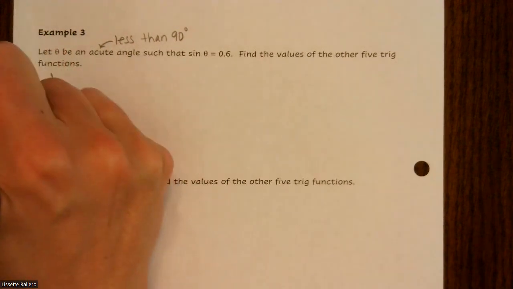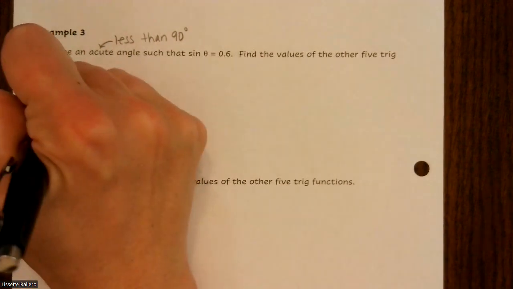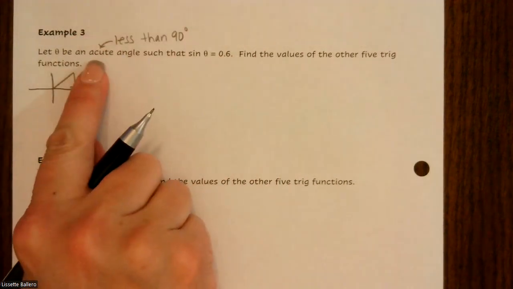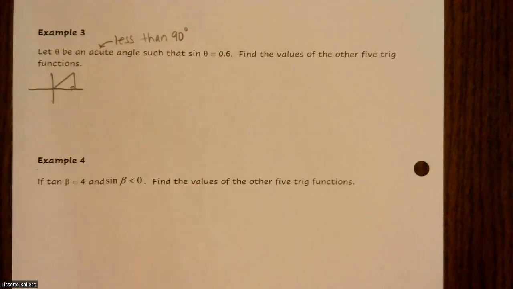That's going to put me in the first quadrant. So when I draw my triangle, I'm going to want to be in the first quadrant because it says acute, so I know it's less than 90, so it's got to happen in that first quadrant. You got to think through those things as you're drawing your picture here.